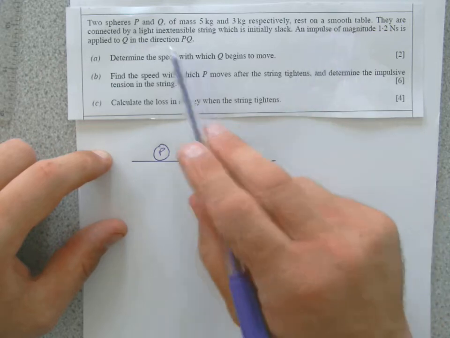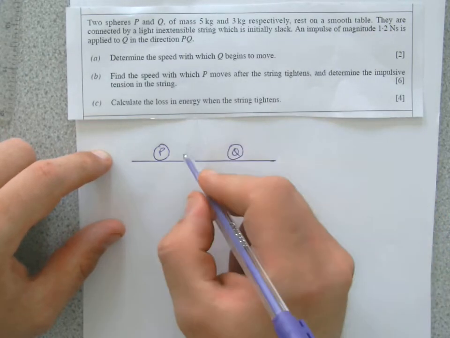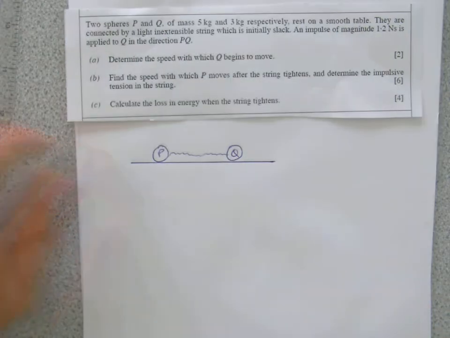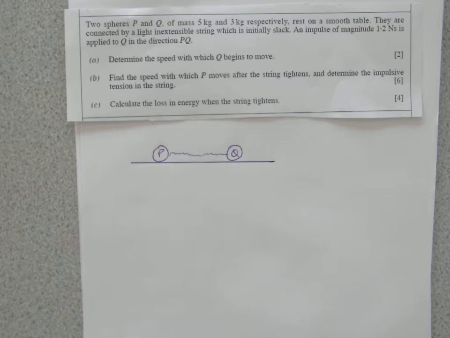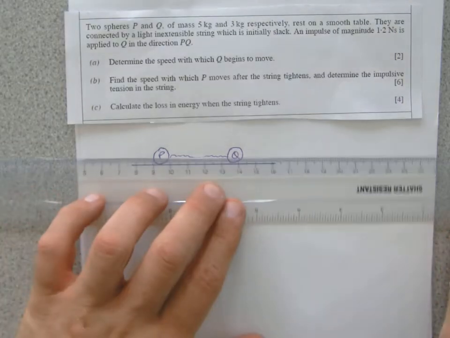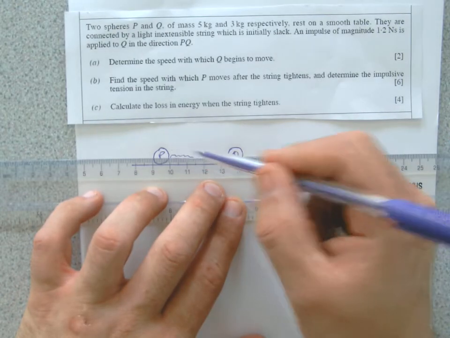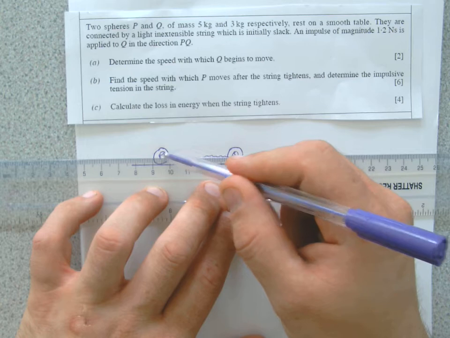They are on a rest and smooth table, connected by a light inextensible string which is initially slack, okay? So the string is slack. And it says an impulse of magnitude 1.2 Newton seconds is applied to Q in the direction PQ. So basically, this is the direction PQ, isn't it? When it says PQ, it's talking about the line segment from P to Q.